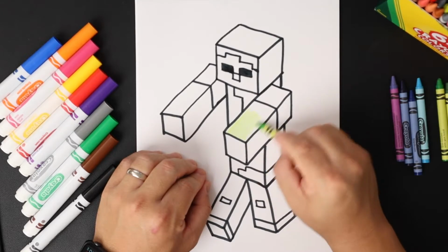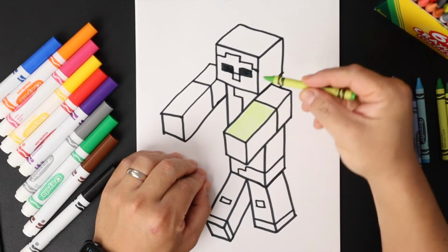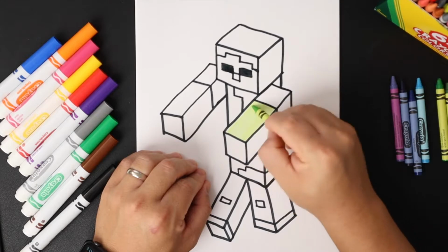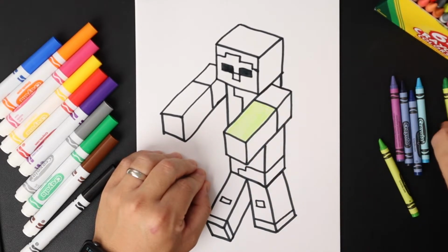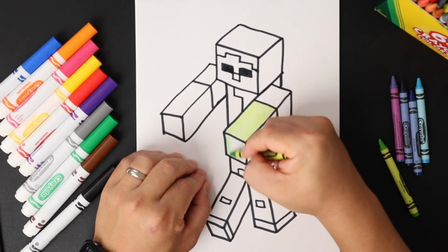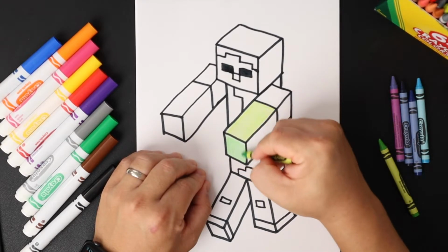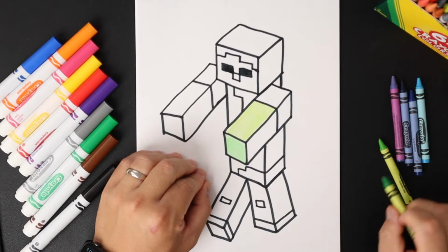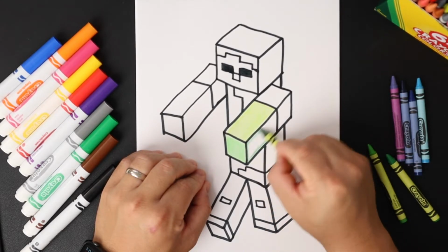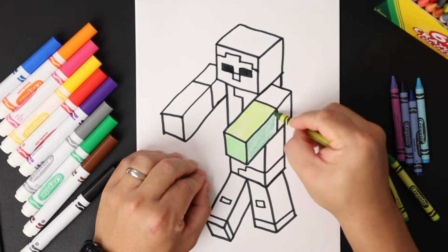So if you have different crayons, it's totally fine. If you only have one crayon, that's okay too, because you know what you could do is you could do one side really lightly, and then where there's a middle green, you could do that a little bit heavier with more pressure. And then when you want it really dark, you can push really, really hard on the crayon and make it dark, like this. But I'm using 3 different colors. But it's totally cool what you guys want to do. So we can make it look like that.